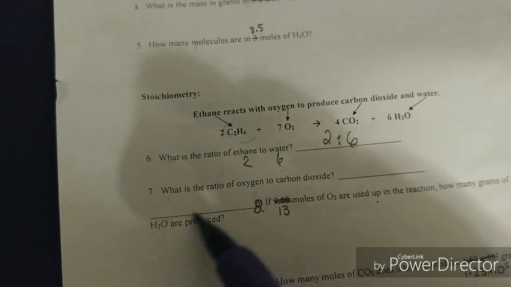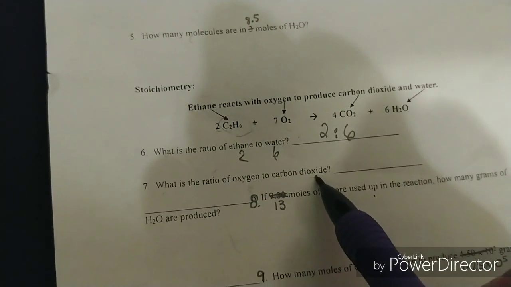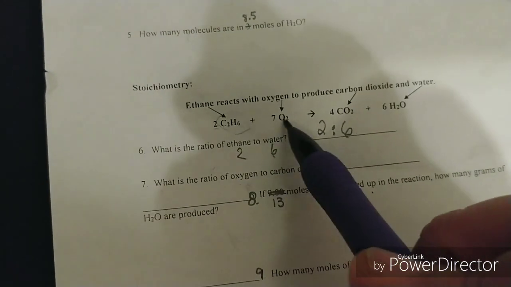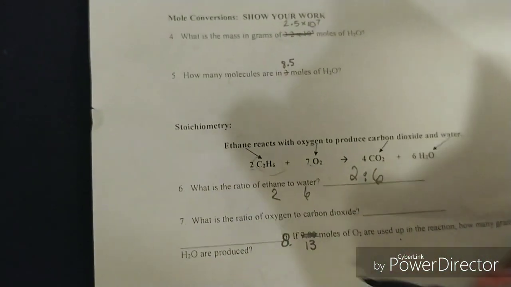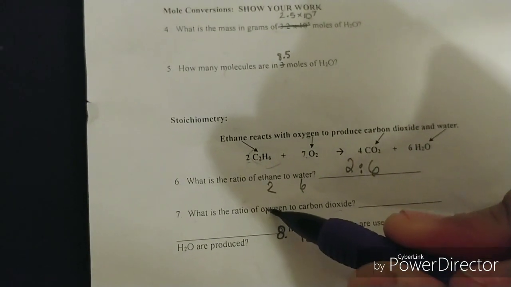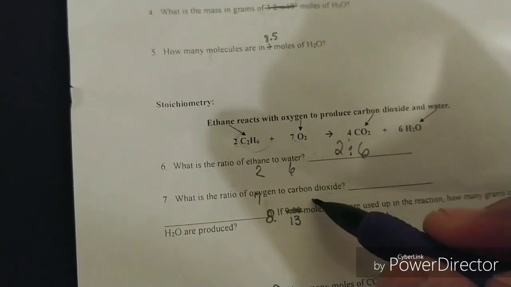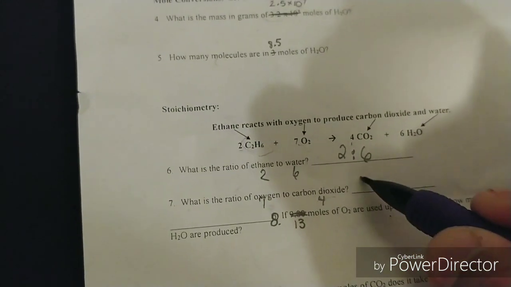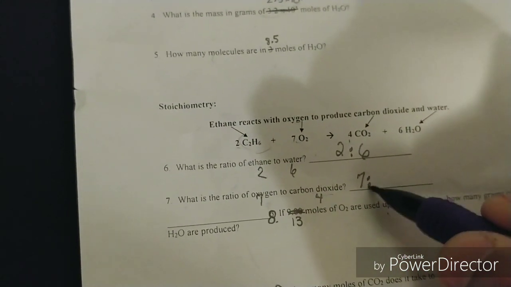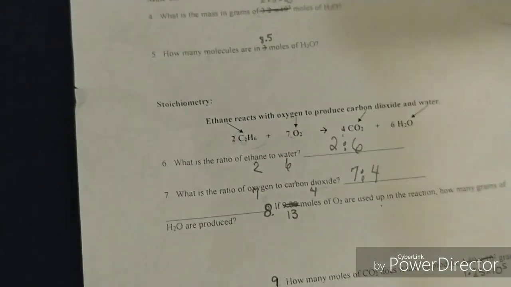Okay, for the next one, what is the ratio of oxygen to carbon dioxide? Okay, so we look at oxygen. That is a 7. And then carbon dioxide, which is a 4. So in this case, the ratio is 7 to 4.